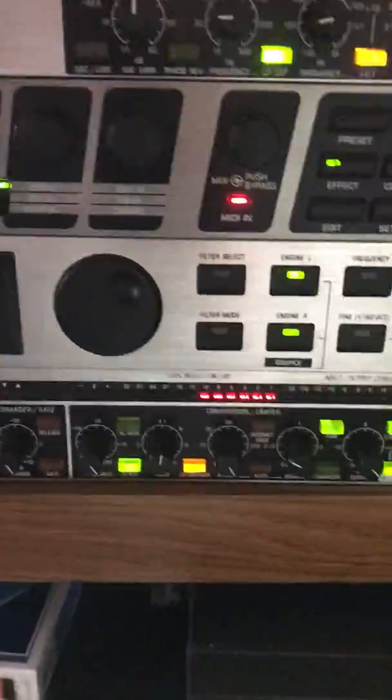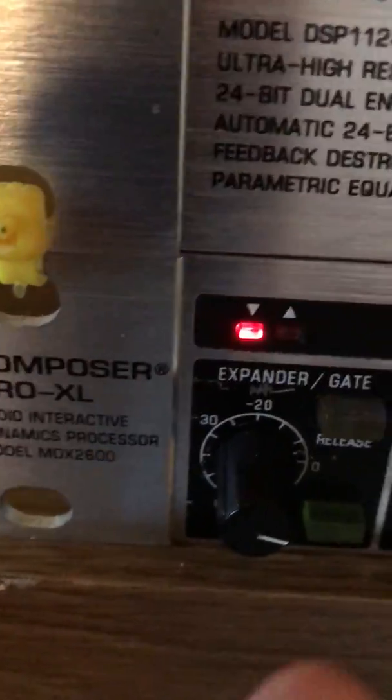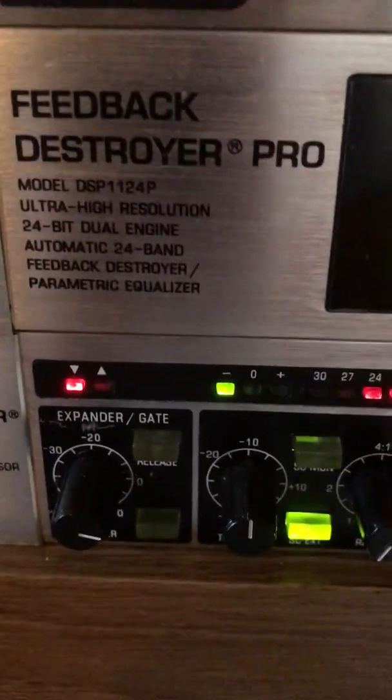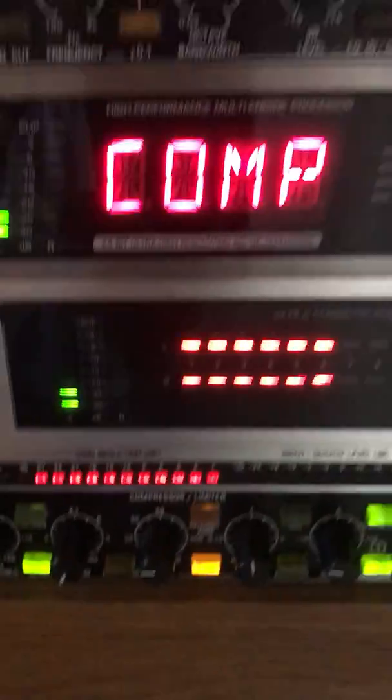I'm just going to show you one of these settings. Now, right here is the Composer Pro XL. What that is for my piece, I know you don't have it. It's an expander, noise gate. It's got a little compressor in there with a peak limiter, and it's got two channels. So I'm only going through one channel right here.